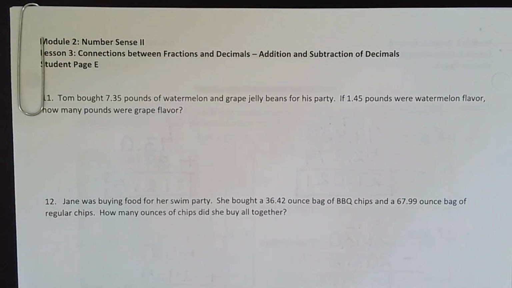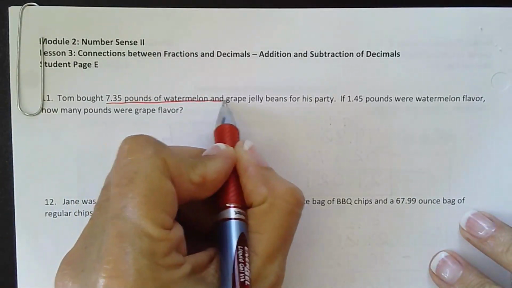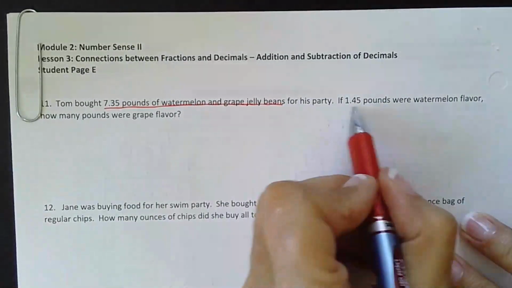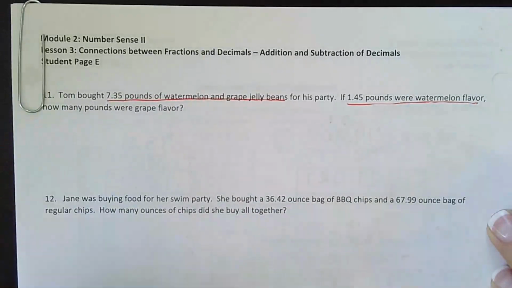So Tom bought 7.3 pounds of watermelon and grape jelly beans. 1.4 pounds were watermelon flavor. How many pounds were grape?